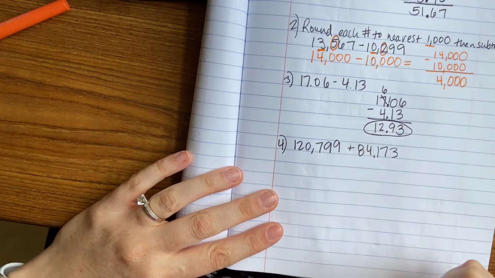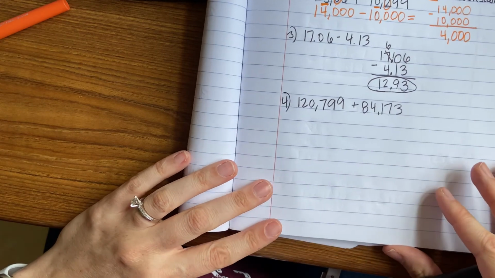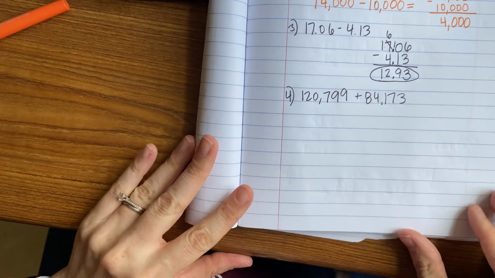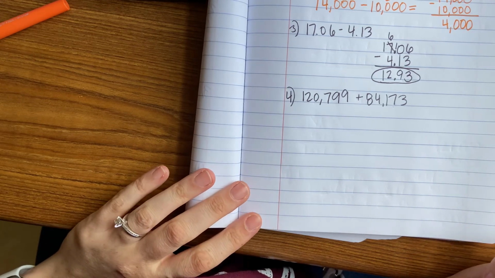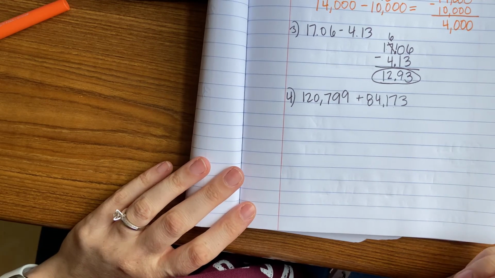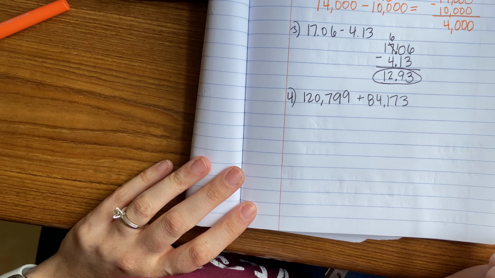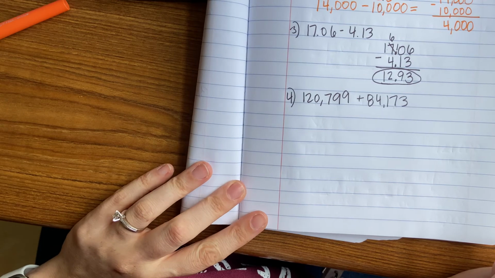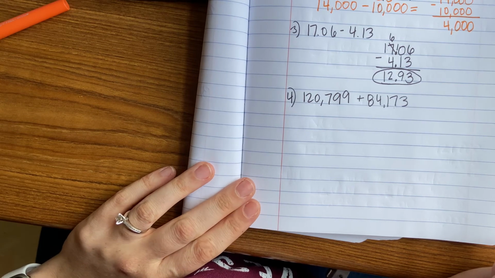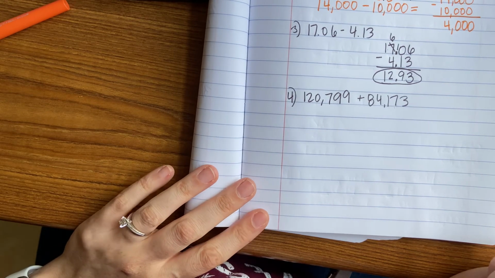12 and 93 hundredths. Okay, this last one talks about using compatible numbers to add. There were a few video lessons on this on Friday. So if you don't know what compatible numbers are, you're going to need to go watch that lesson. Compatible numbers are where we round and then we add the numbers.